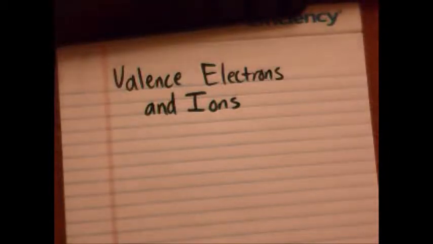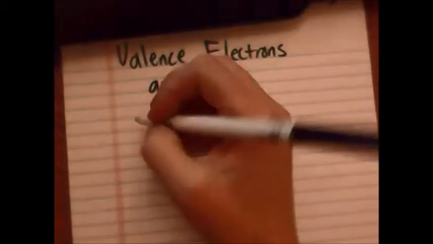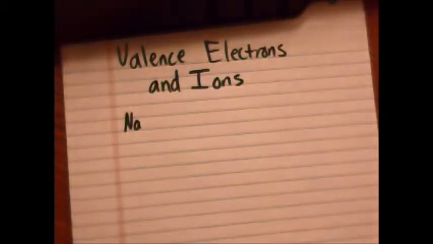Now that you know electron configuration using orbital diagrams and shorthand notation, you can figure out valence electrons and ions using that. So first of all, let's examine the element sodium. Sodium is element number 11 on the periodic table.